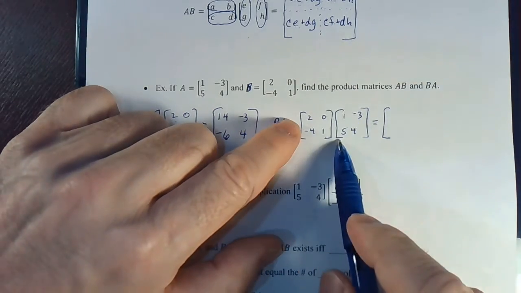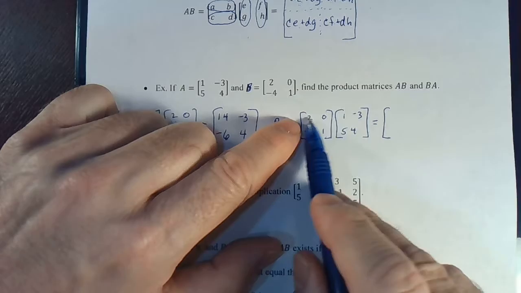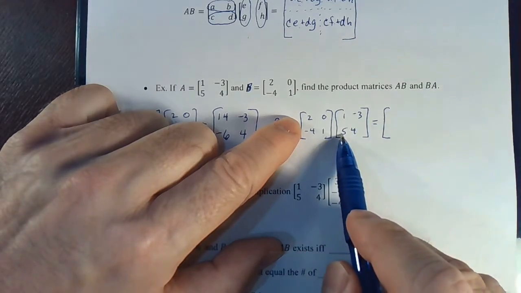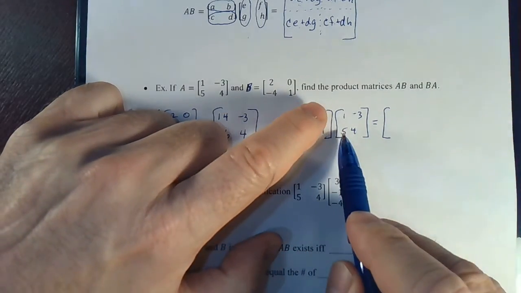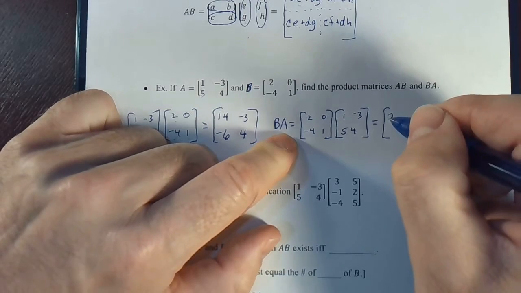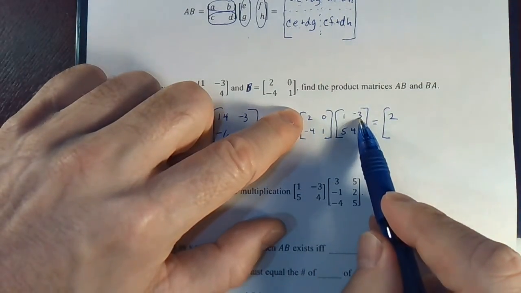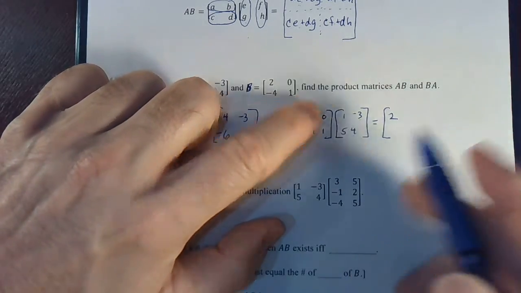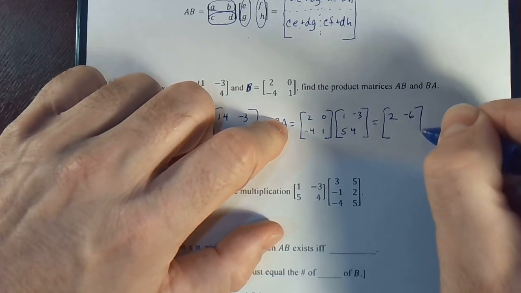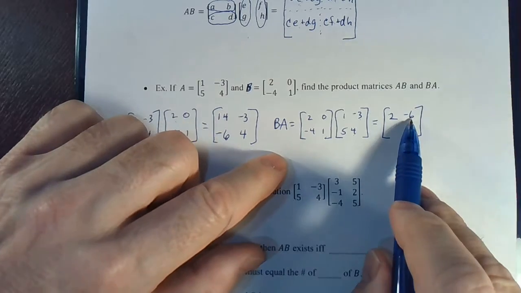Row 1 of the first matrix, column 1 of the second gives us 2 plus 0, which is 2. Then we get -6 plus 0, which is -6, for the second element in row 1.